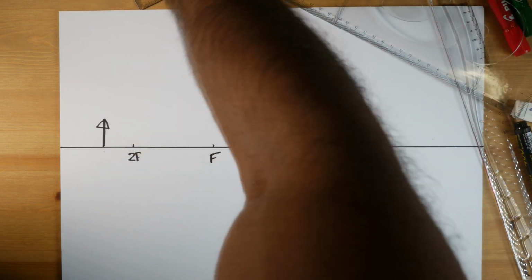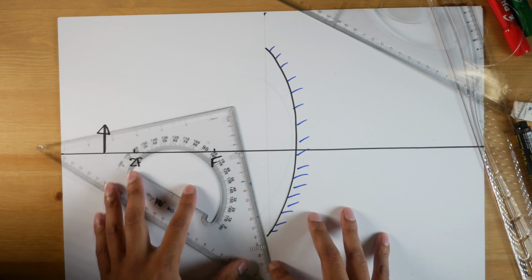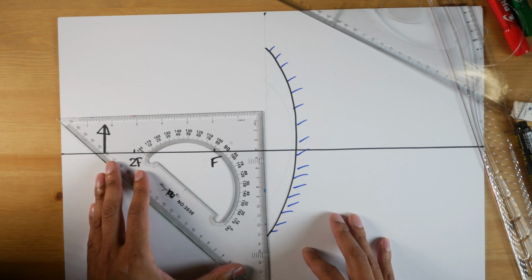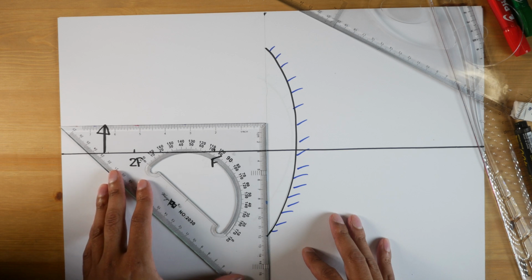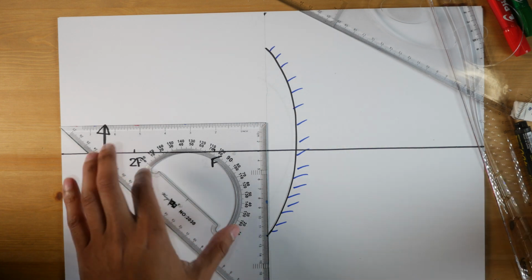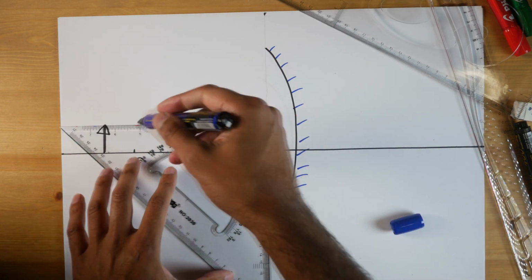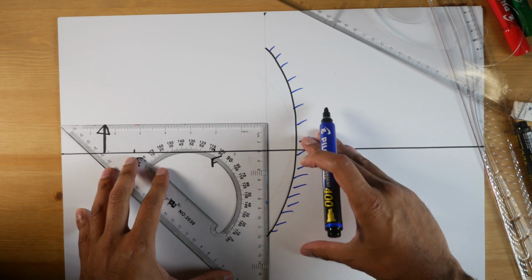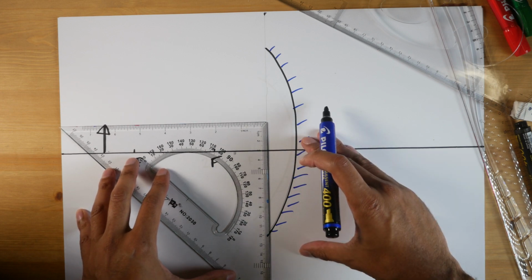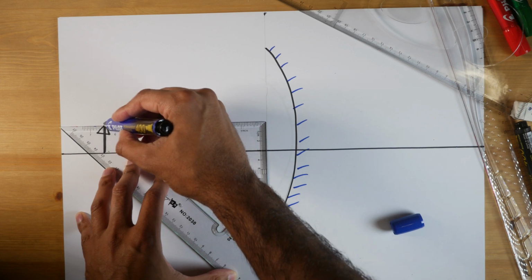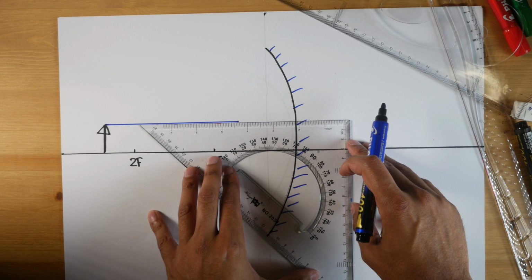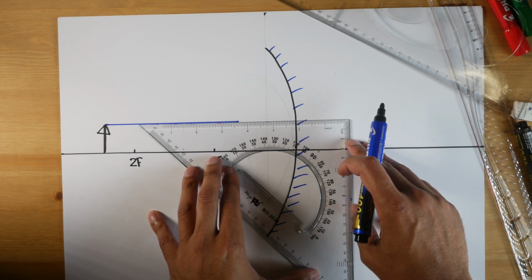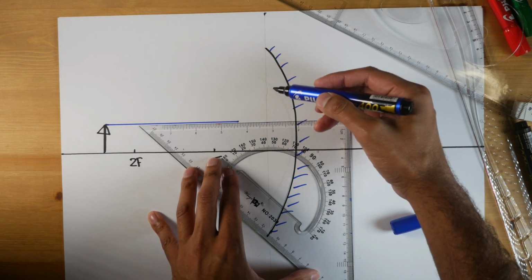Firstly, let's get this thing. This is going to allow me to draw my parallel line. I just got to line it up, right? So this is going to be exactly 90 degrees to the optical axis. I'm going to draw this line in blue. And just continue that line all the way through to the mirror.